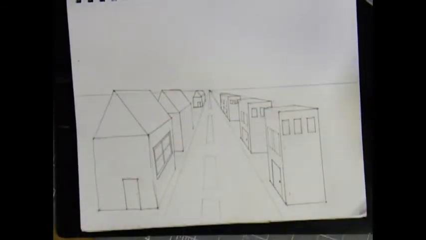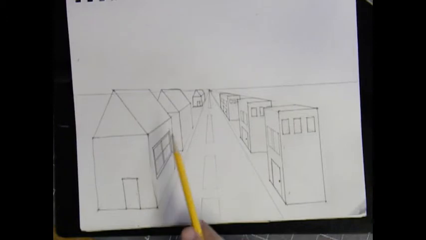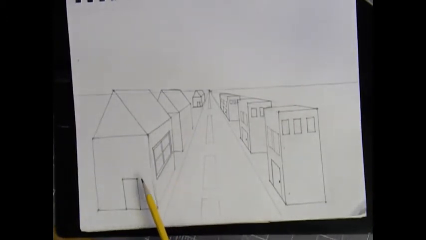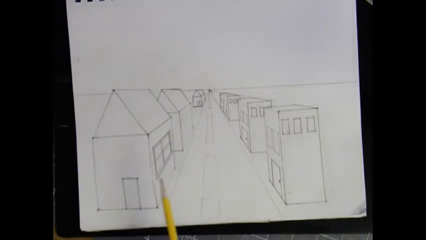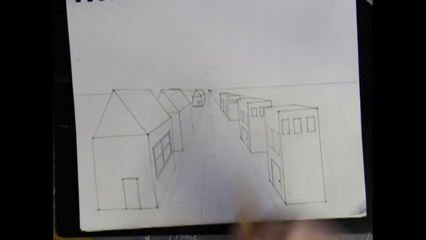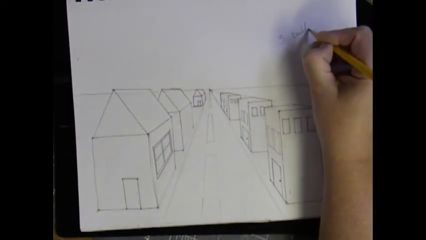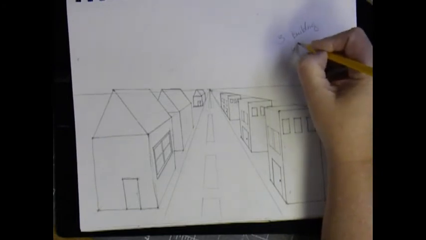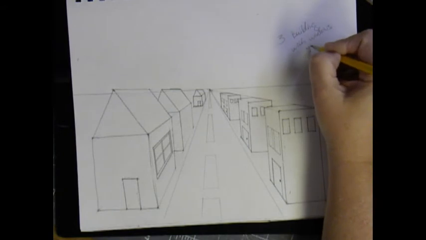Okay, there's my road. For your second project, for this project, you need to draw 3 buildings. They need to have windows and or doors on them. You need 3 buildings on one side for me to see. You can do more than that if you want to, but I want to see at least 3 buildings with windows and or doors.